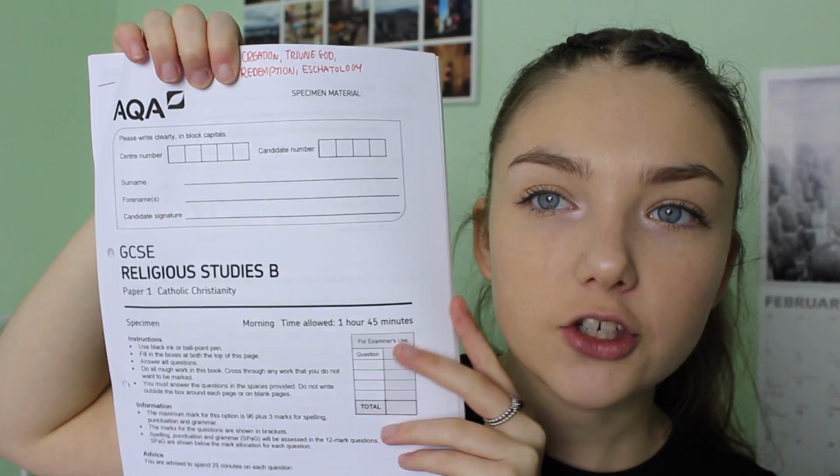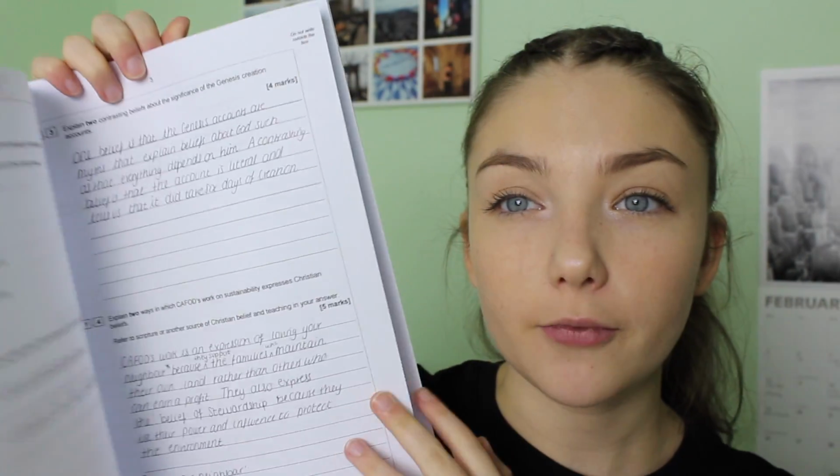But obviously you can go onto like the AQA website and just print off a paper on there and then answer it. So as you can see, that's what I did before my mock, and then I just planned out my answers for the 12 marker. So I would say past papers and practice questions are a really good thing to do as well.